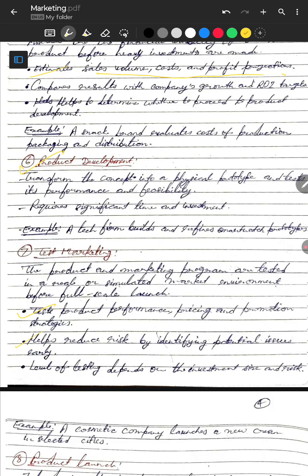In this stage, test marketing, the company can identify any potential issues early, so that the risk can be minimized. And the level of testing depends on the investment size and the risk. So the level of testing means what kind of testing methods should be used in the test marketing stage. That should depend on the investment size, meaning how much investment has been made.